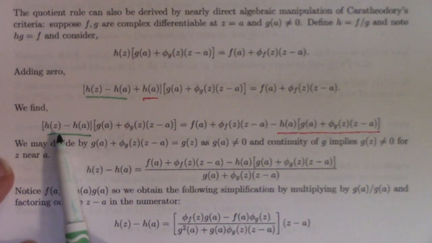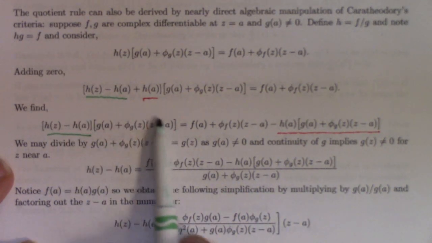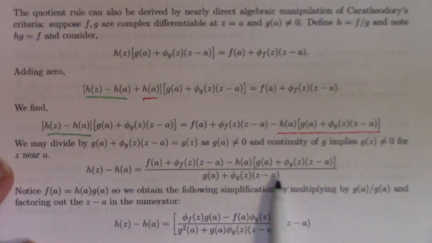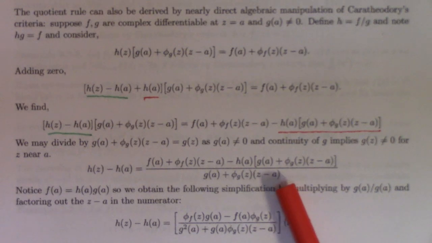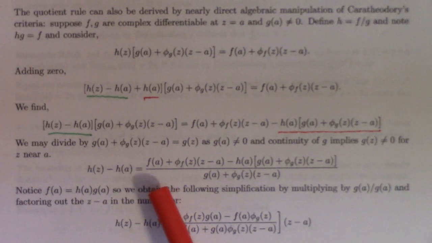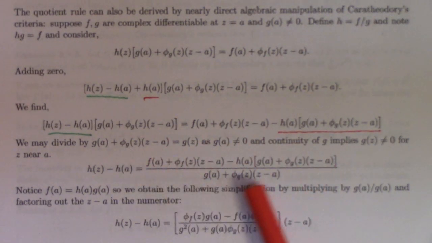And then I divide by the coefficient of h of z minus h of a, like so. All right. Remember, I'm trying to calculate the derivative of h, and so you're looking for what's the Carathéodory function for h, if you will. And so we should see it from here somehow.